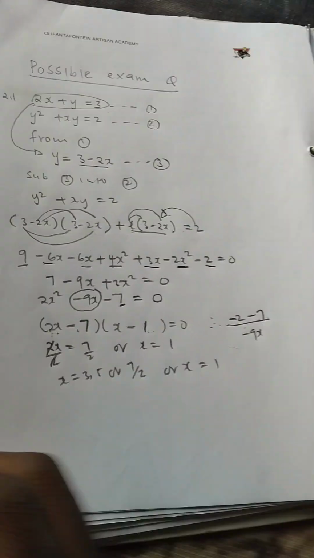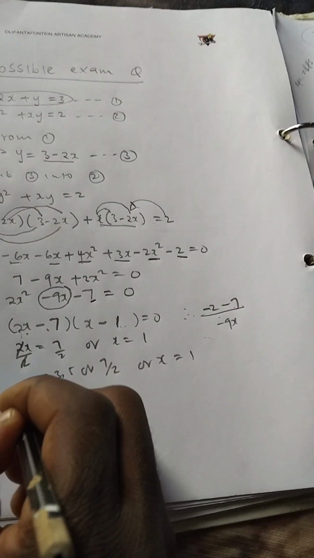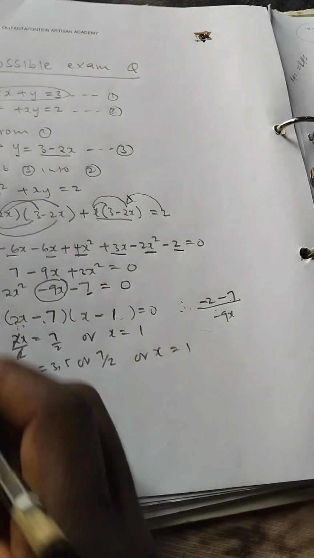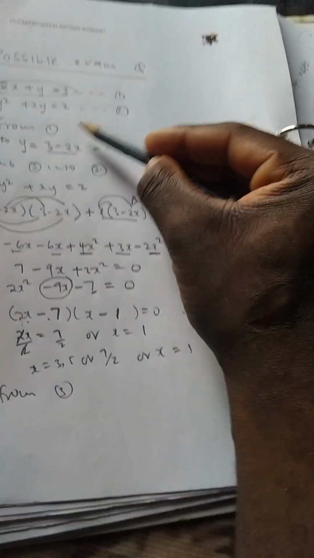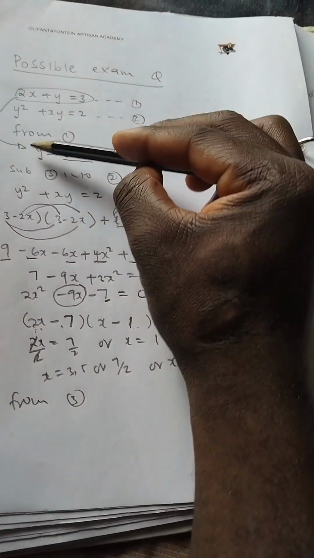From here, you go to equation 3. What's our equation 3? It's this one here, guys. We take it as it is.